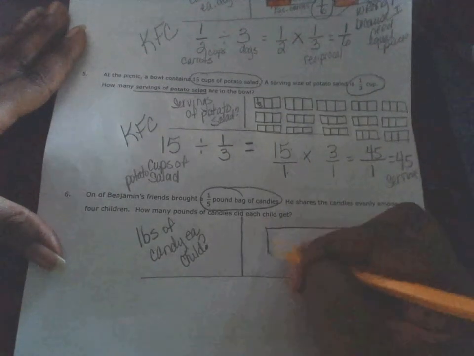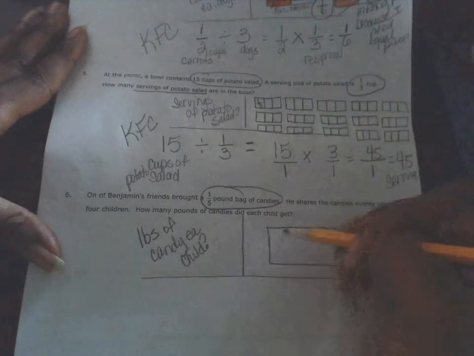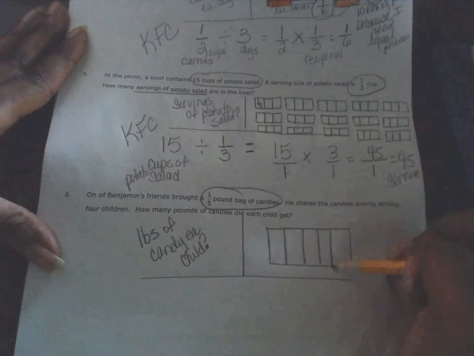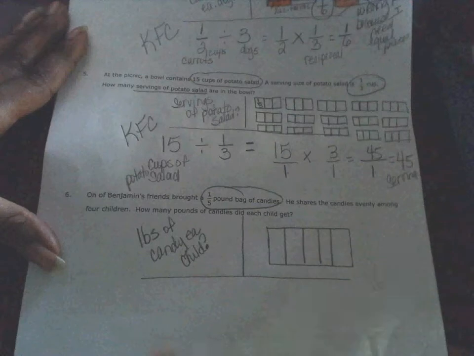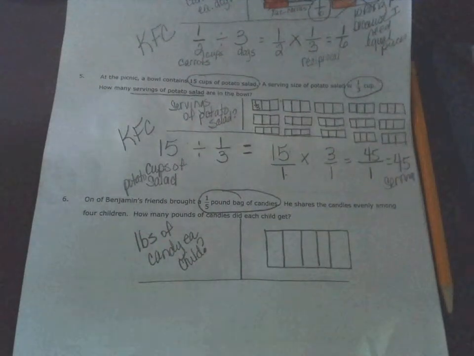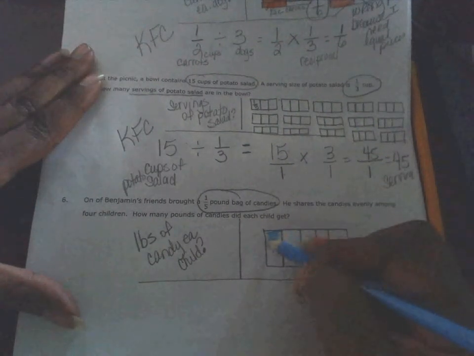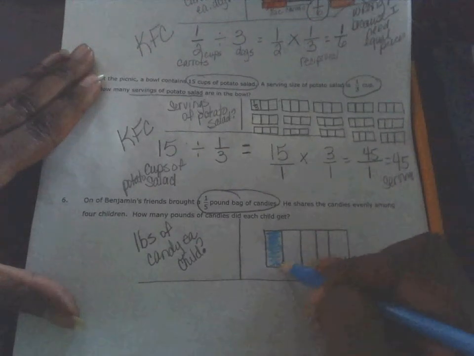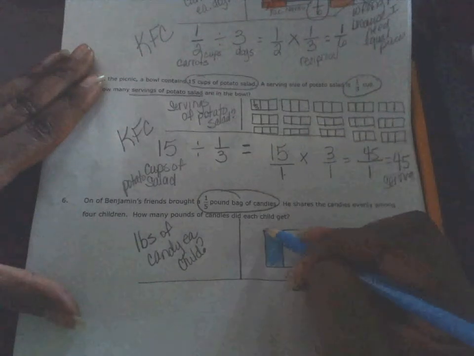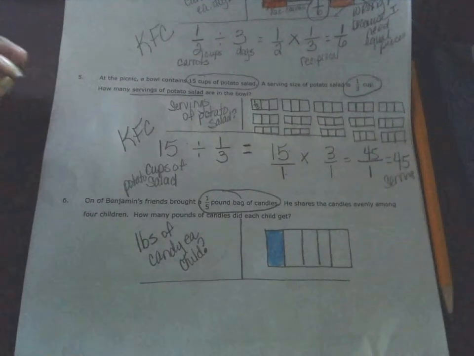Now I'm going to draw my picture. One, two, three, four, 5 pieces. Now what we have, I'm going to shade this. We have this portion that's shaded. We have that shaded portion. Okay?